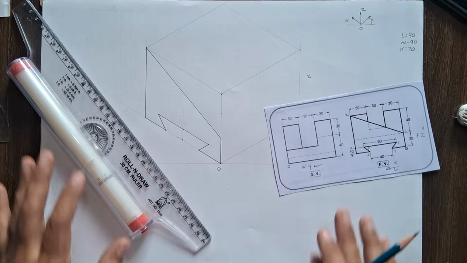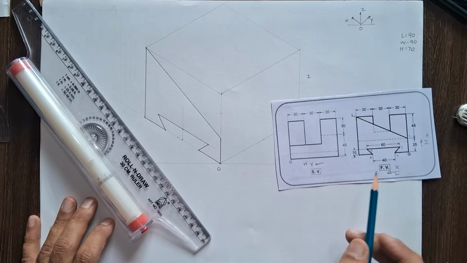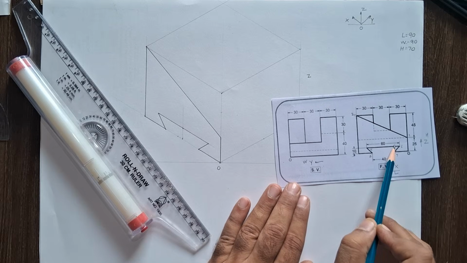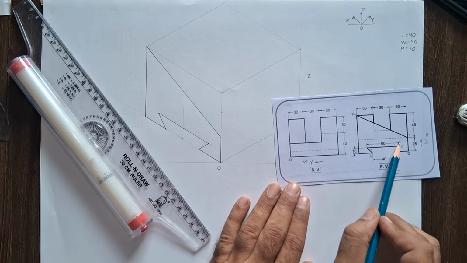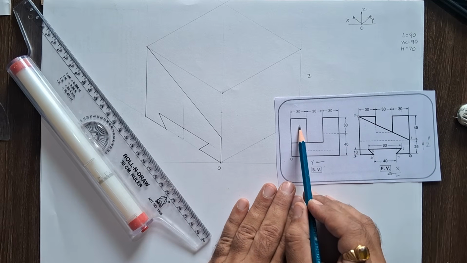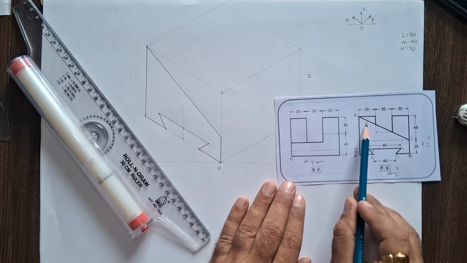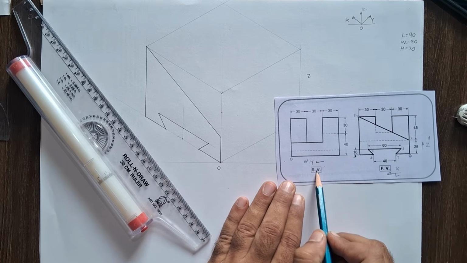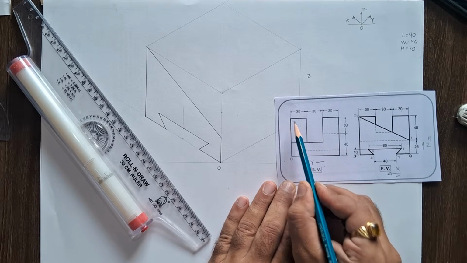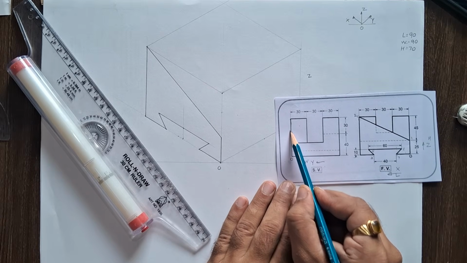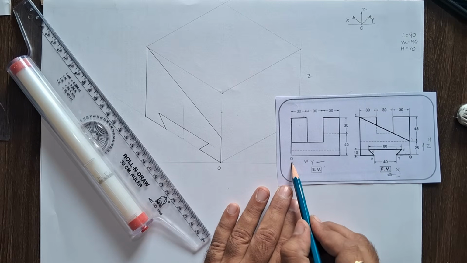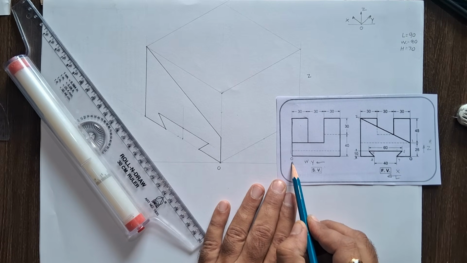You can see, we have completed this profile. Now in the side view, see the side view. The profile thickness in the side view is 30 mm. This profile that we drew, we get its thickness in the side view. And the profile position is here, and this profile has 30 mm thickness. Now see, the origin O for the side view is at the left bottom corner.